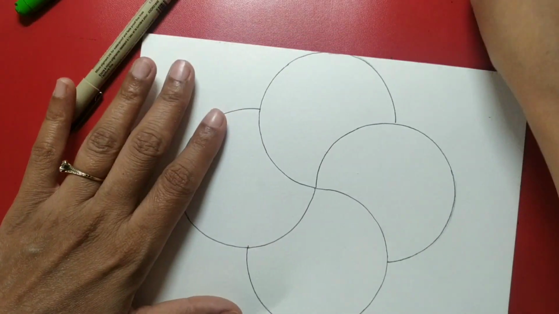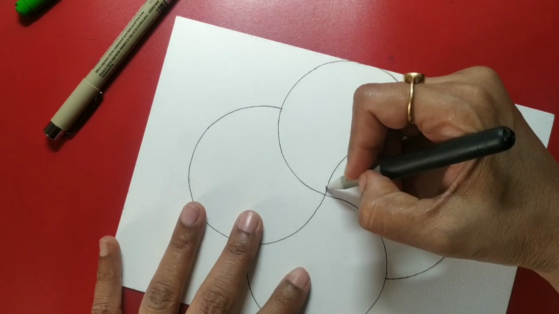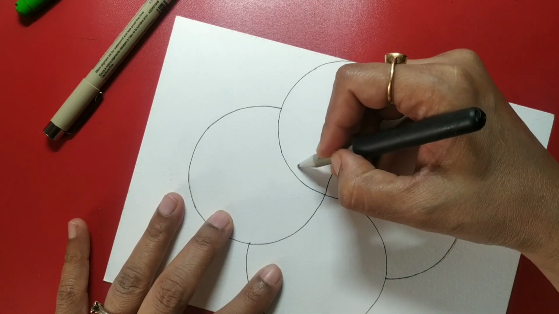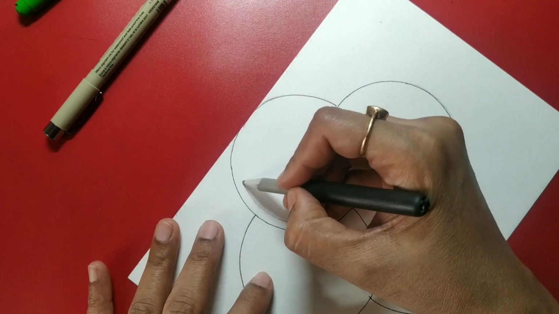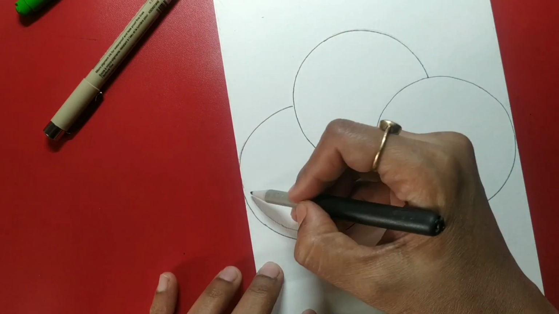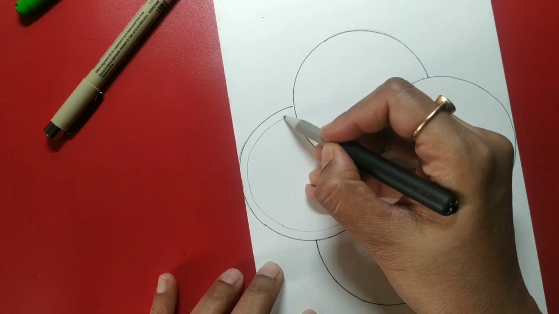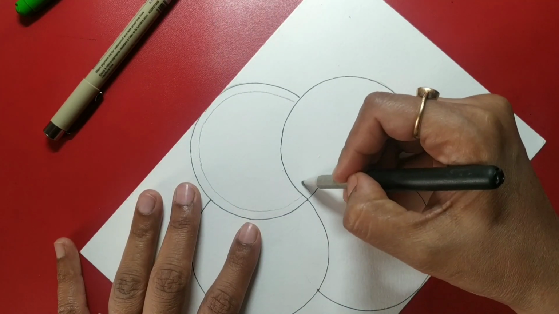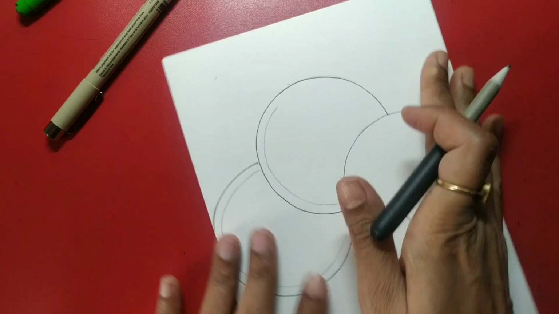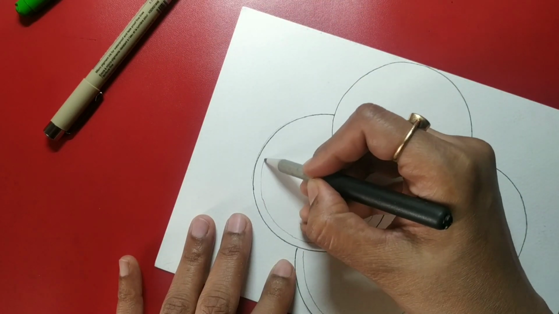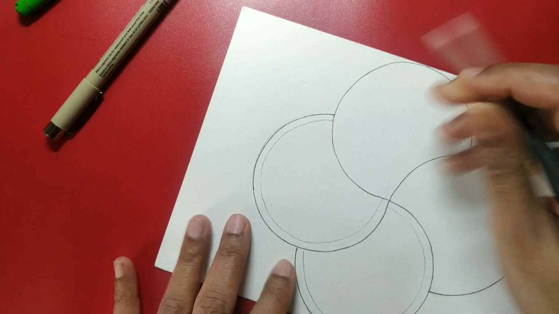For that, the first step, as we have done earlier also, is to give an outline or border to the zendalas, so that when you tangle, they look discrete, they look separate from each other, like this, to all 4 of them.